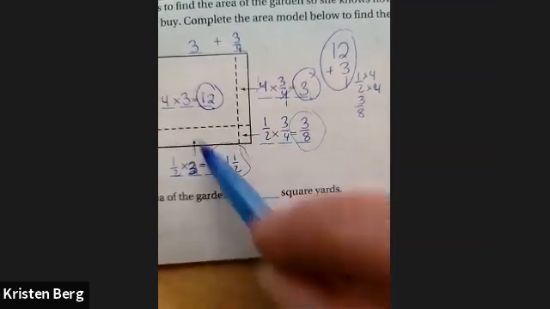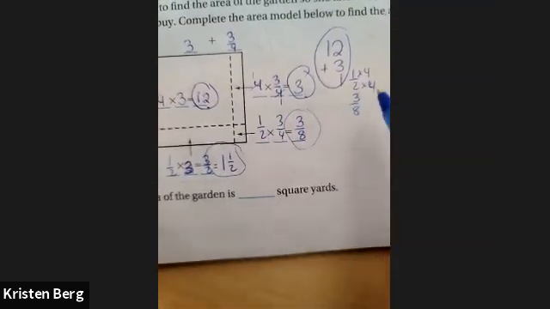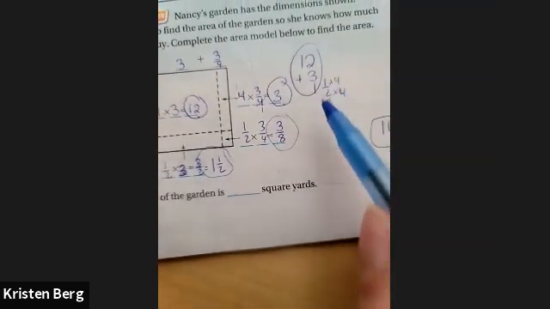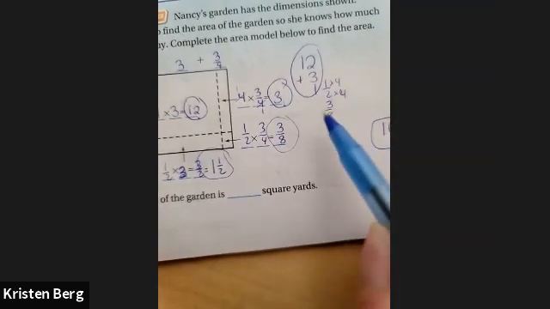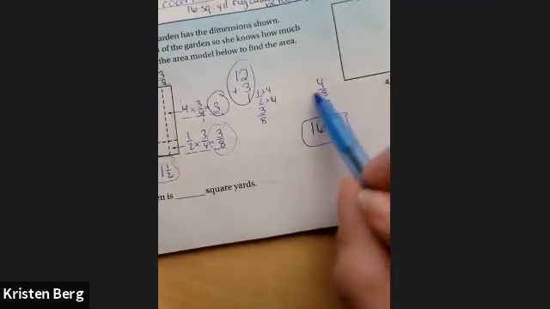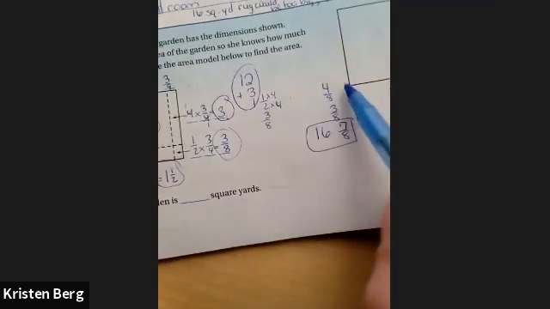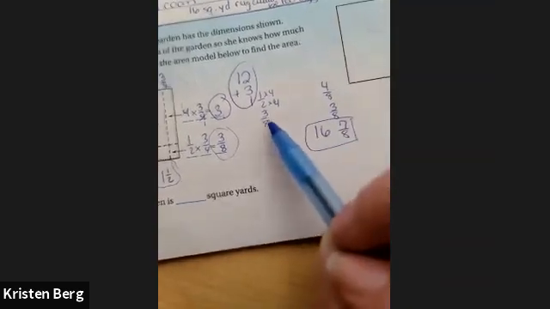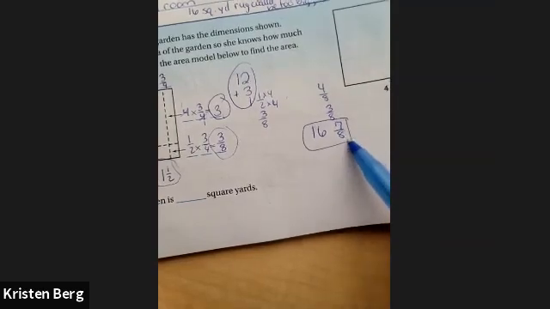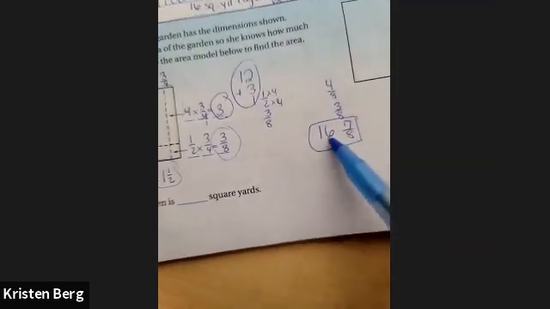So then you had to add up all of this, so I did it over here, and then came up with a common denominator as well. So when I changed these to common denominators, it would have been 4/8 and then 3/8, so that would have been 7/8. And then here's my wholes, which is 16.